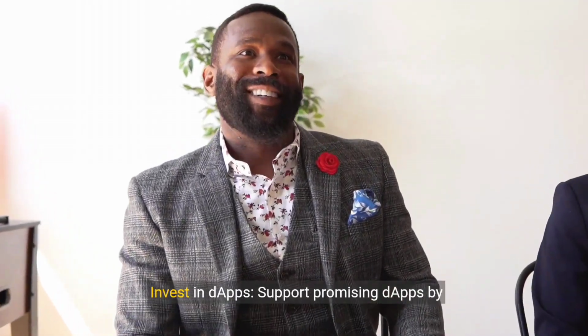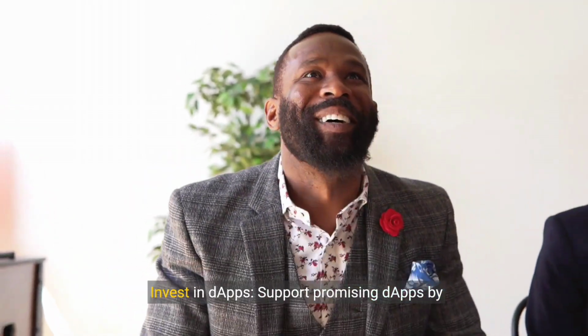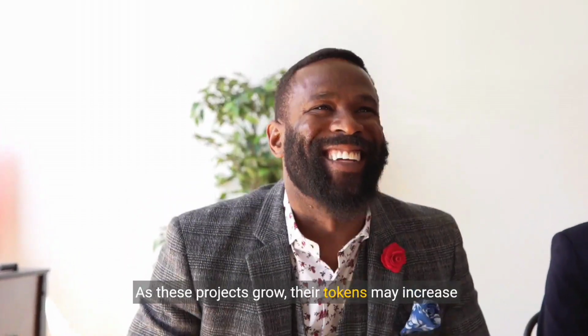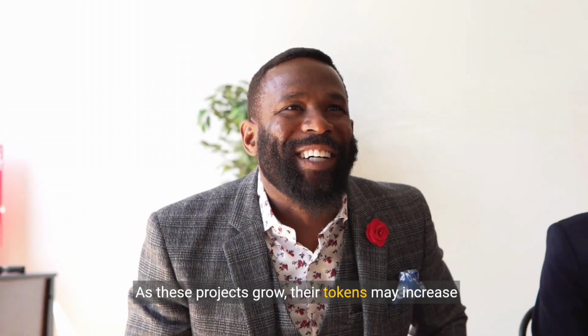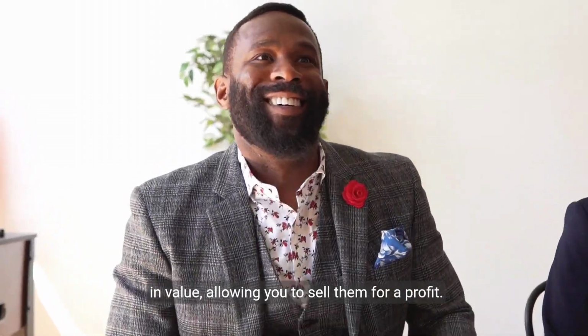7. Invest in dApps. Support promising dApps by investing in their native tokens. As these projects grow, their tokens may increase in value, allowing you to sell them for a profit.